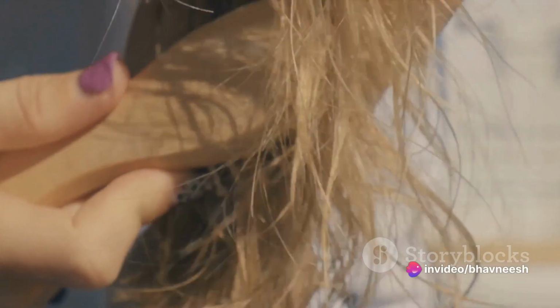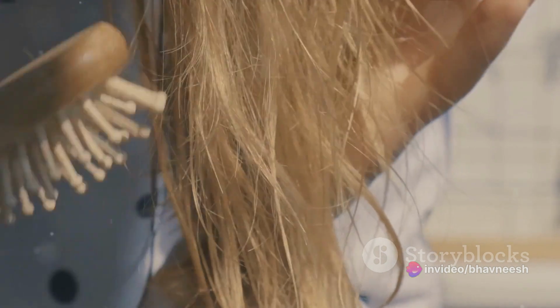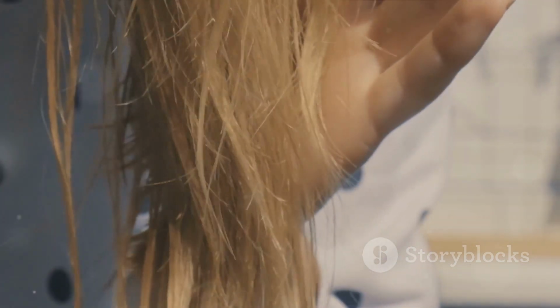Hairfall, in layman's terms, is the loss of hair from the head or body. It's a part of our everyday life, but when it starts happening in excess, that's when it becomes a problem.